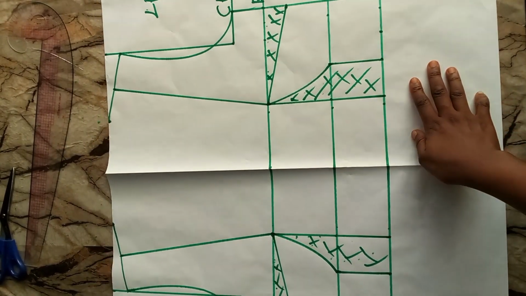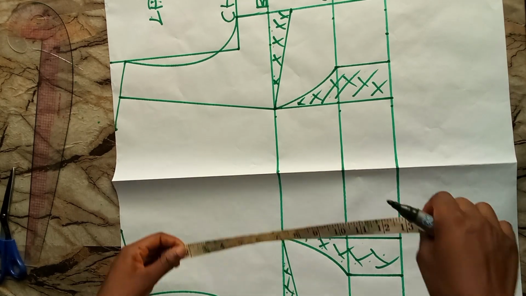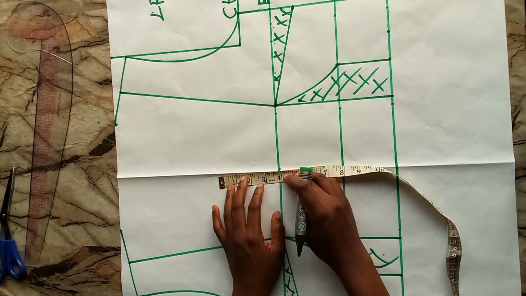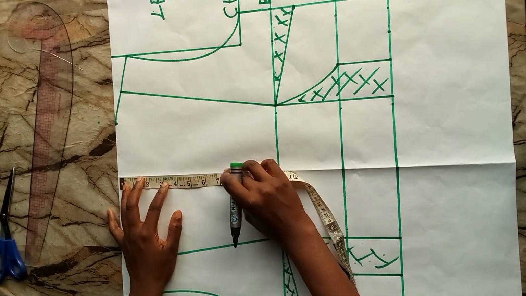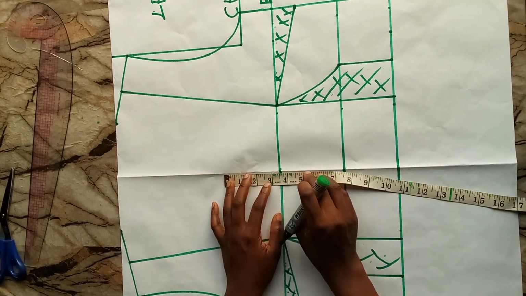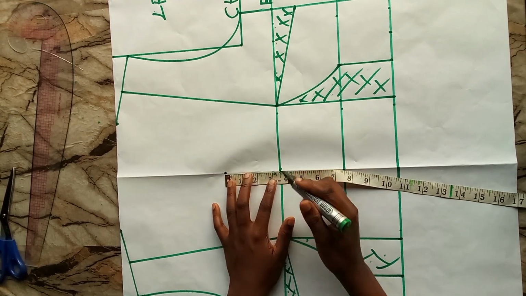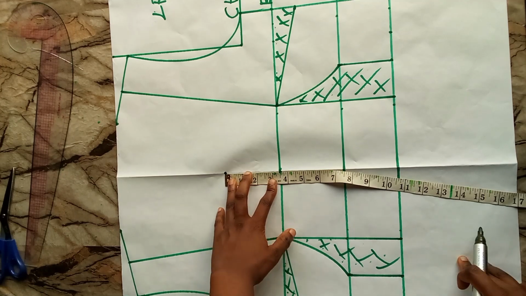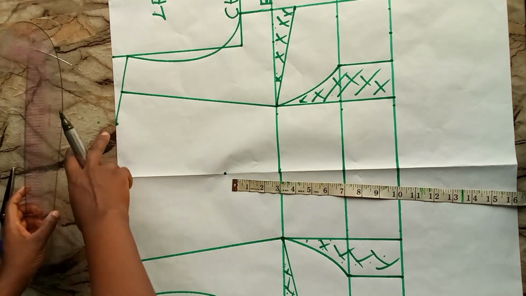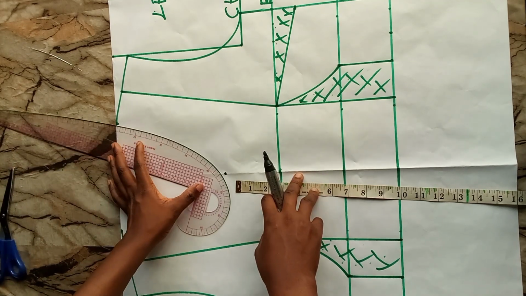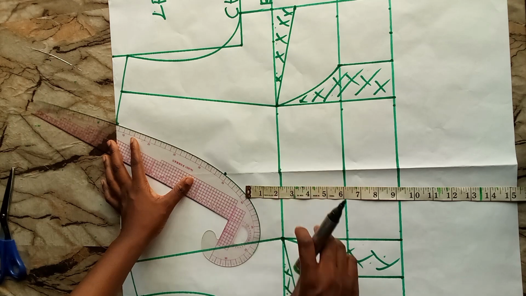Now I'm going to determine how open I want my neck part to be. For me, on the center part, I came up by 3.5. You can decide to come up by 4. I think the 3.5 I came up with was a little bit low. So for you, you can come up by 4 on the middle part. Then I'm going to connect it to the tip of my shoulder. On this particular point where I am going to connect it to the tip of my shoulder, you can also decide that you want to take away 1 inch from that shoulder part.